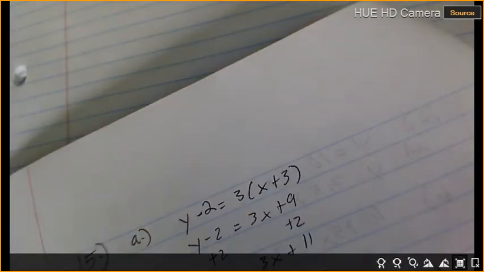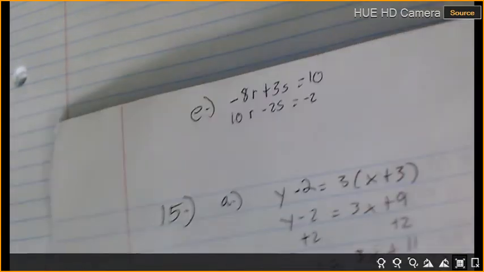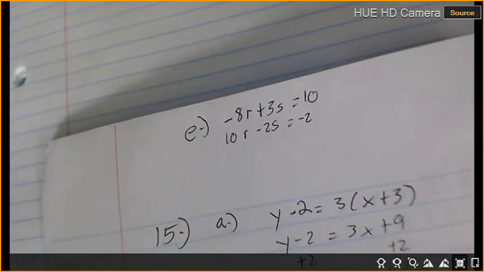A, B, C, D. I must have not done E. Well, we can do E real fast. We've got E is negative 8R plus 3S equals 10. And we've got 10R minus 2S equals negative 2. This is one of those cases where I would use the elimination method, but you're going to have to multiply the top and bottom by something.